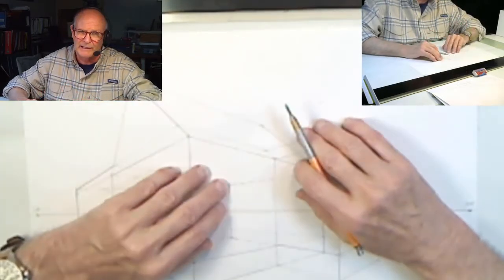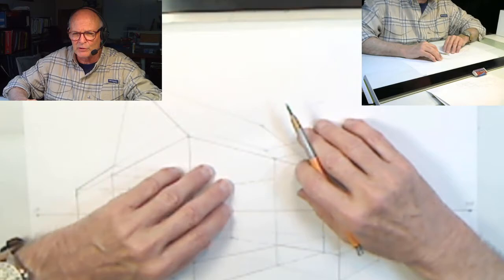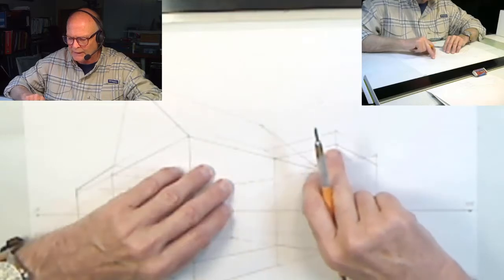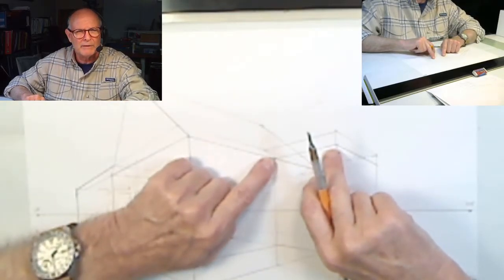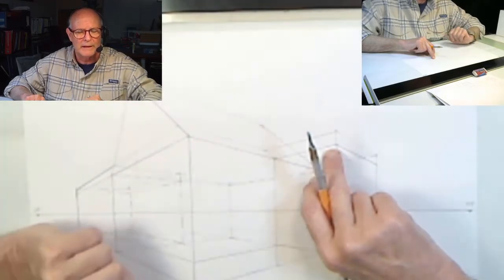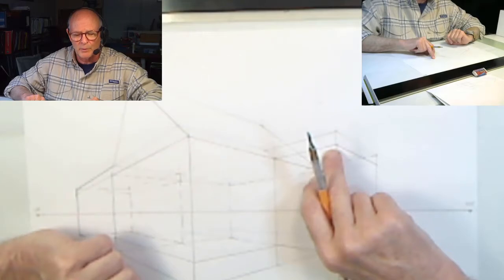We're going to call that an eave line for lack of a better term, the intersection of the roof slope and the upper wall line that's provided here.